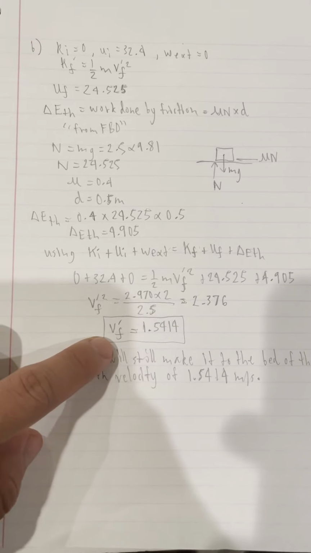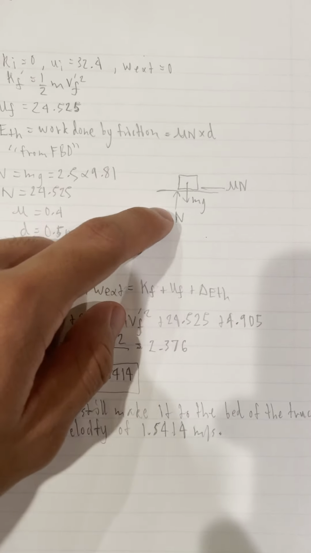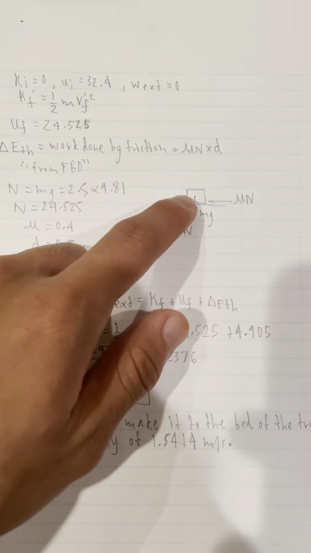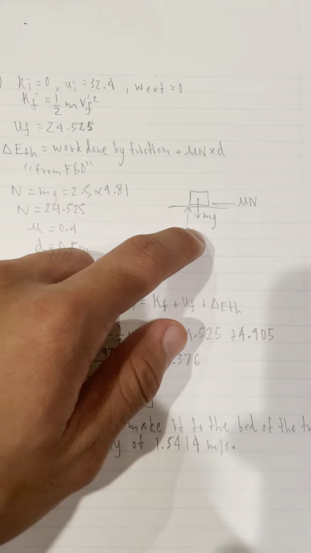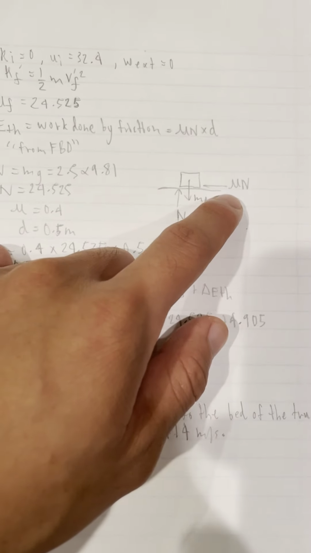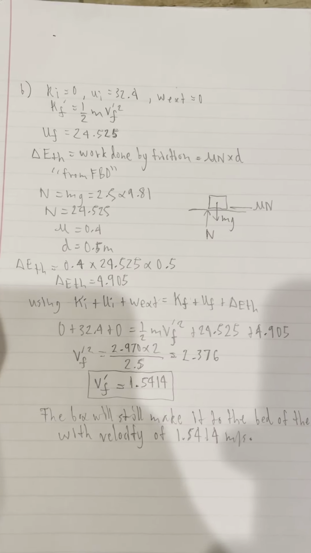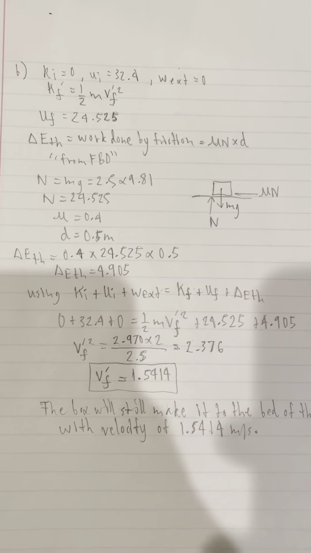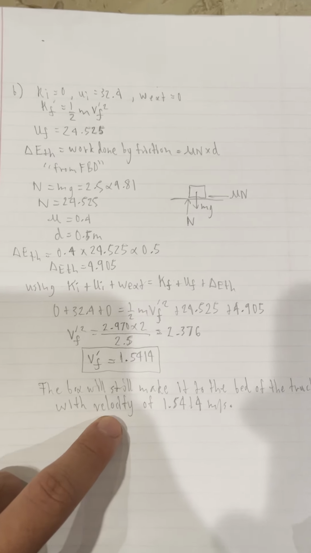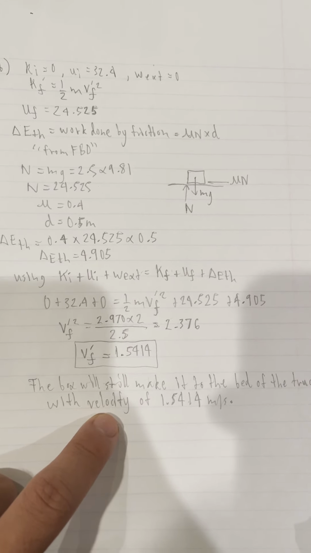And that's our answer. Oh, and I also didn't explain the diagram, so this is what's going on here: the normal force N, the mass times the gravity of the block, and then the mu N value. And that's how you solve for part B, and it will make it to the bed of the truck.